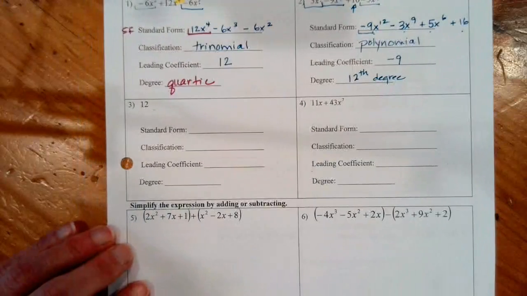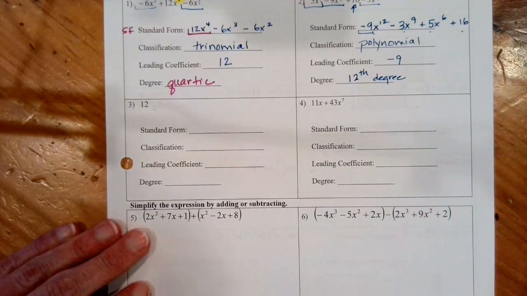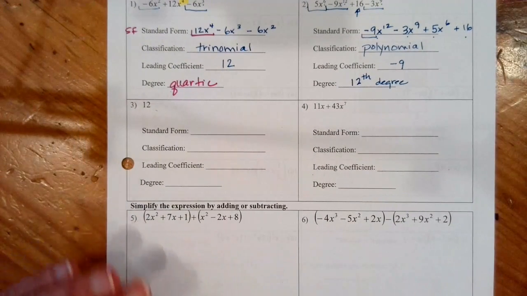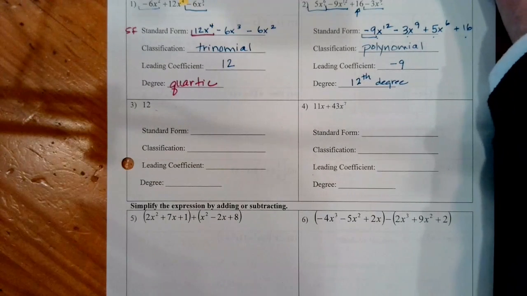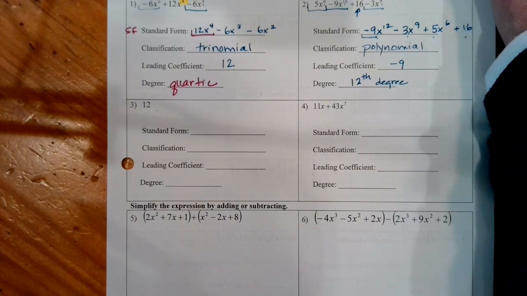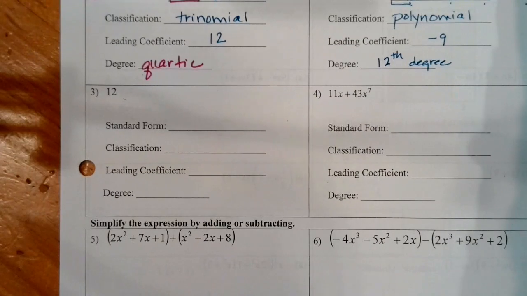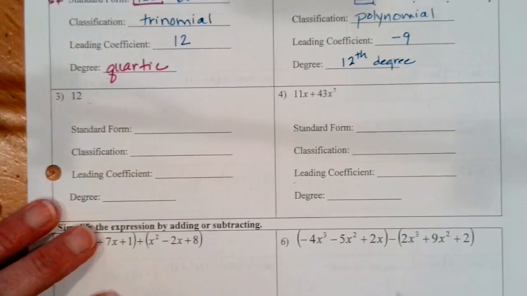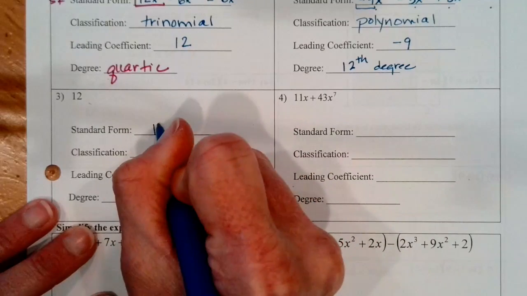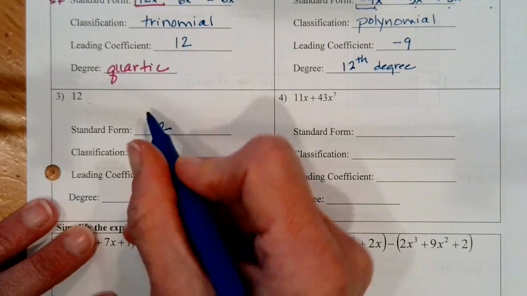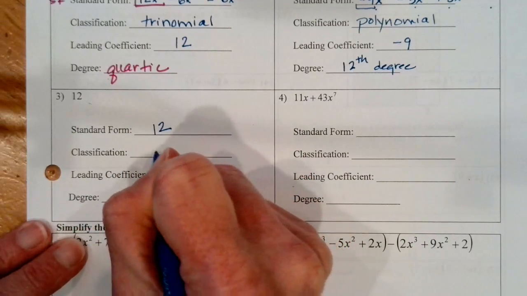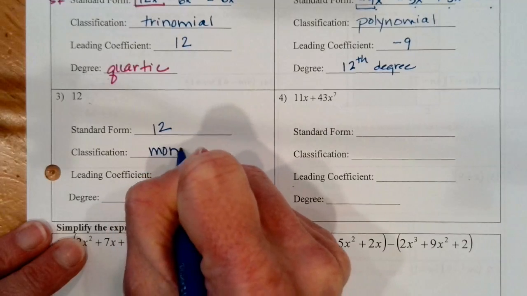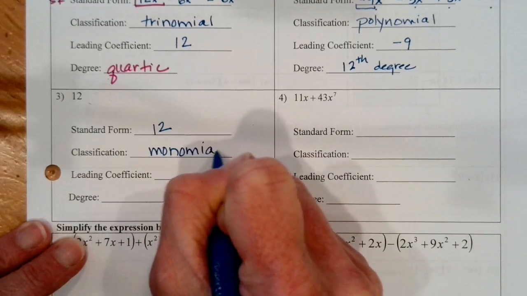All right, now something that looks so simple, like a 12, we have to be a little careful about. So here, let me zoom in a little so you can see a little better. There you go. So when we look at a 12, our standard form is obviously going to be 12. When we look at how many terms it has, that's a monomial. One term.